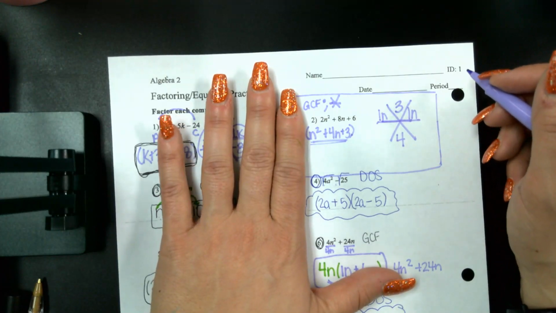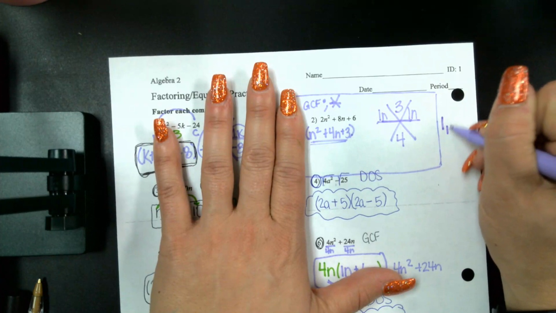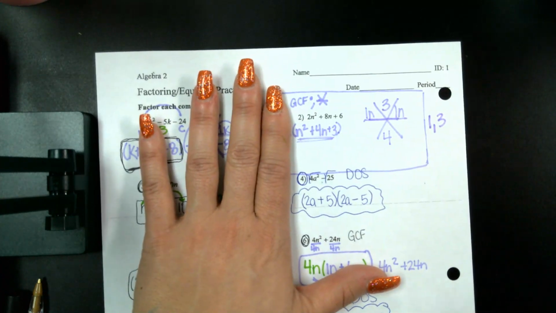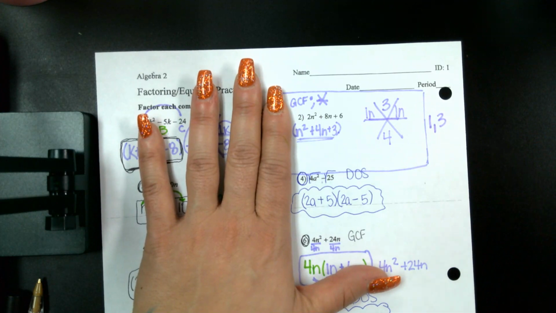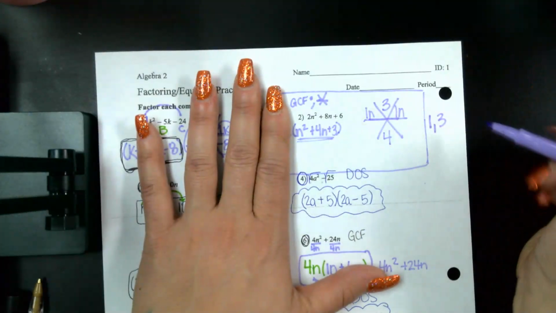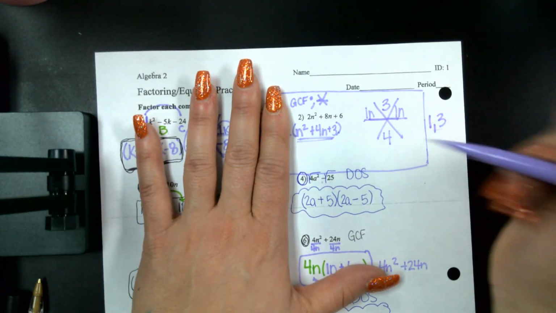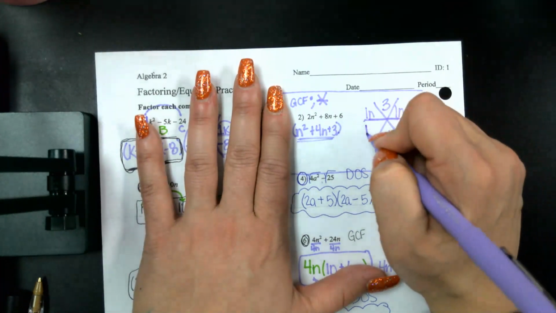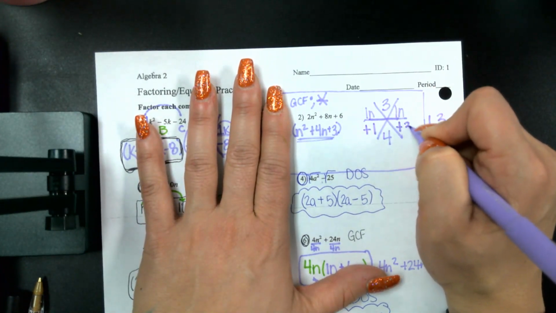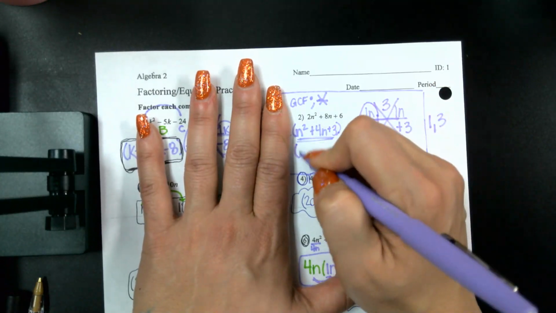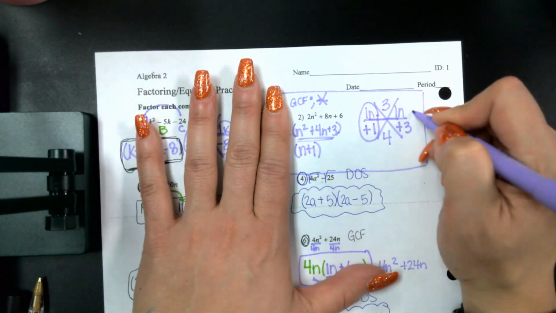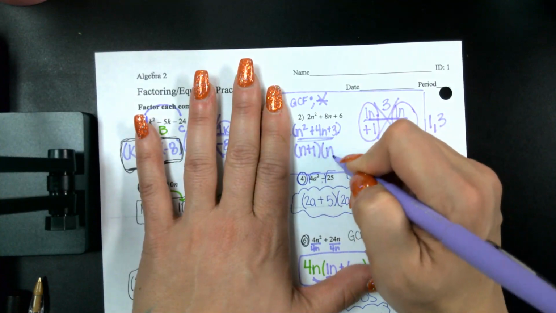Look at your row for 3. 1 and 3. No, there's only one way to make 3 with your factor sheet, multiplication. That's 1 times 3. And if you add 1 and 3, will you get 4? Yes. Okay, so they're both positives. So you've got n plus 1, and you've got n plus 3.